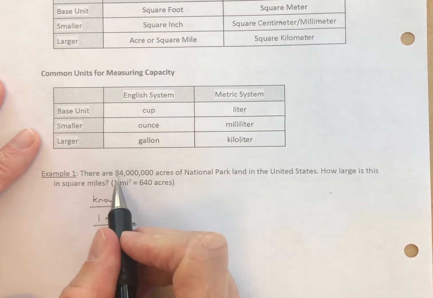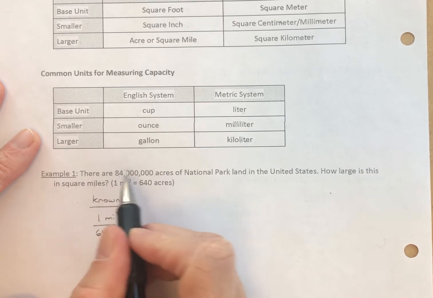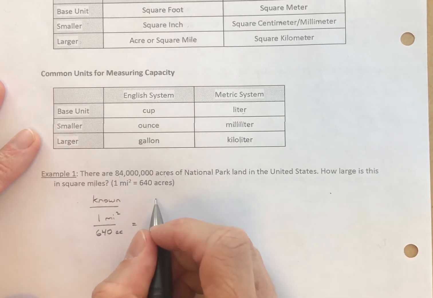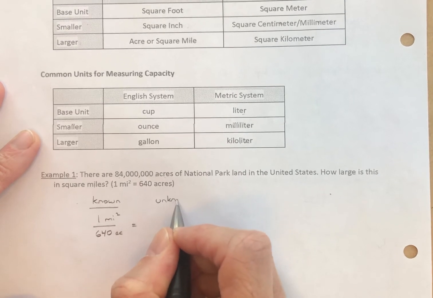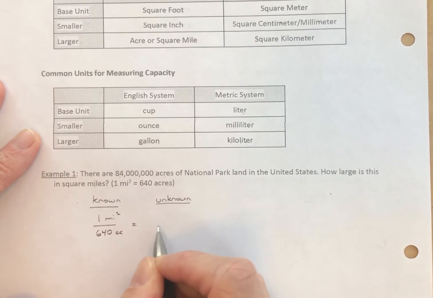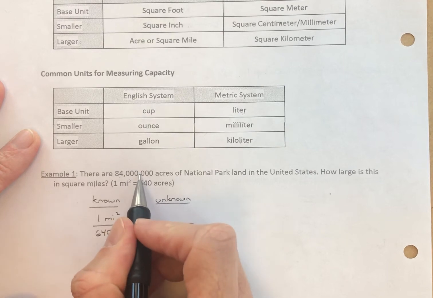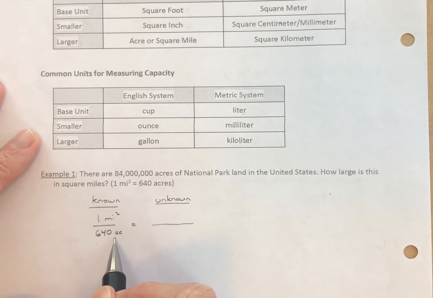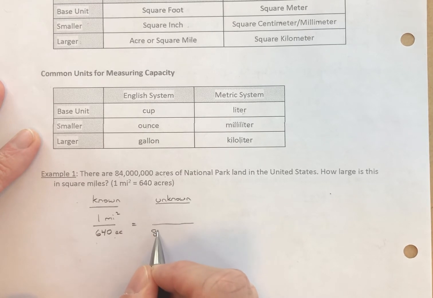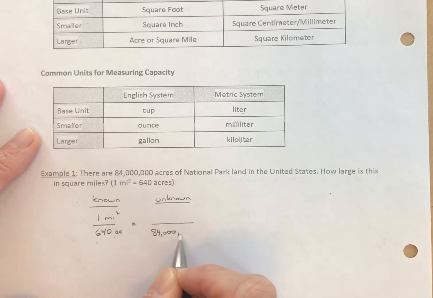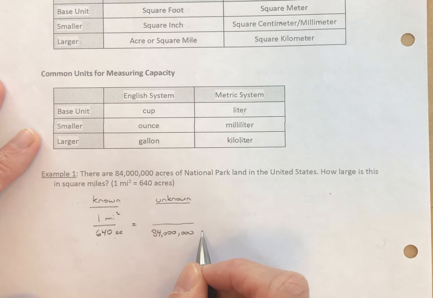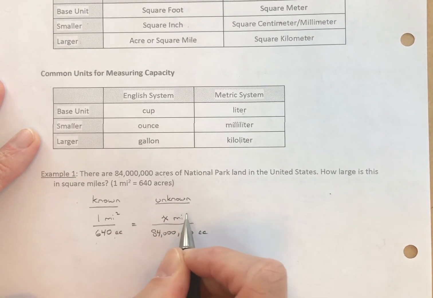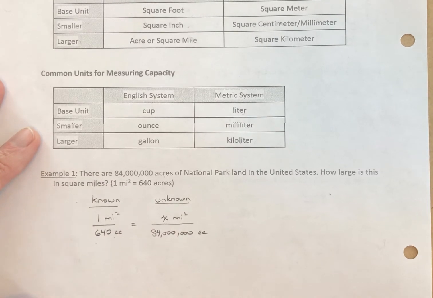But we want to convert 84 million acres to square miles. So we have an unknown ratio in which we know the number of acres. I wrote in this ratio, I have acres in the denominator. So I'm going to put my acres in the denominator in my unknown ratio. And I want to know how many square miles that is. Again, lining up my units.